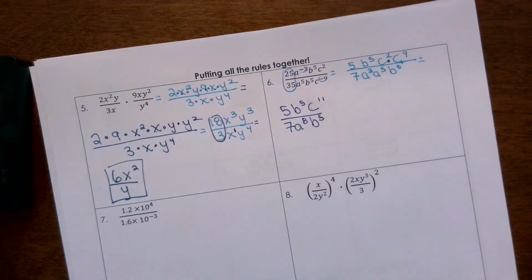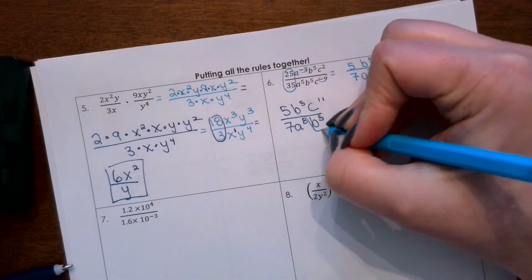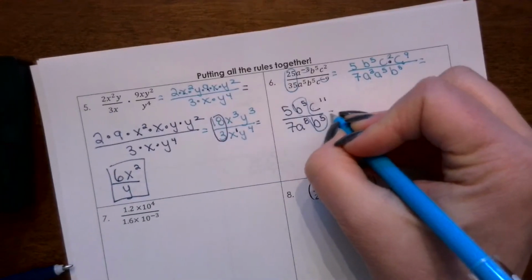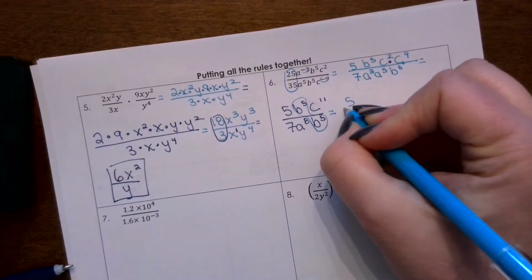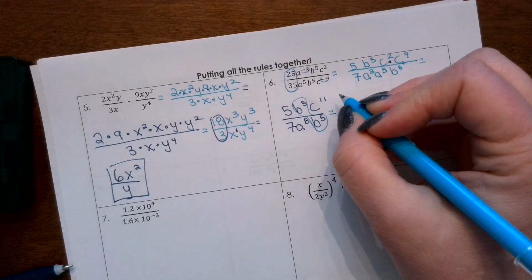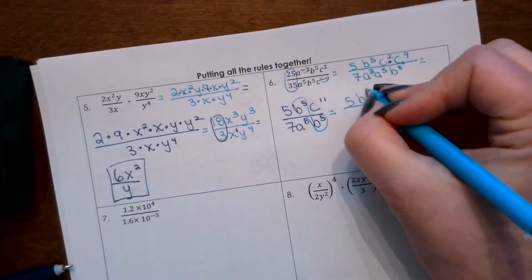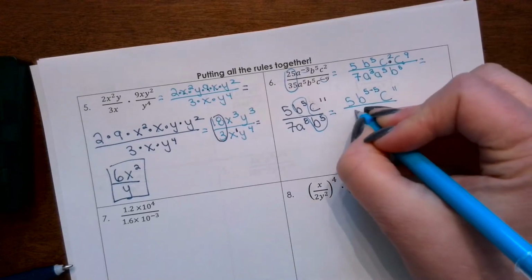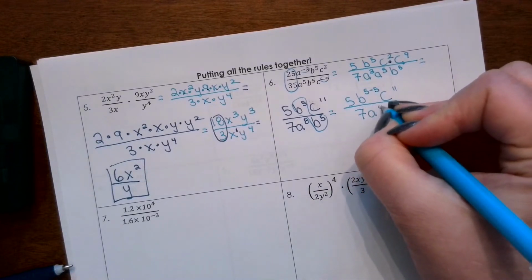I still have b to the 5th and b to the 5th. So I still have b in the numerator and the denominator. This is 5 over 7, it's the same number: b to the 5 minus 5, c to the 11th, 7, a to the 8th.